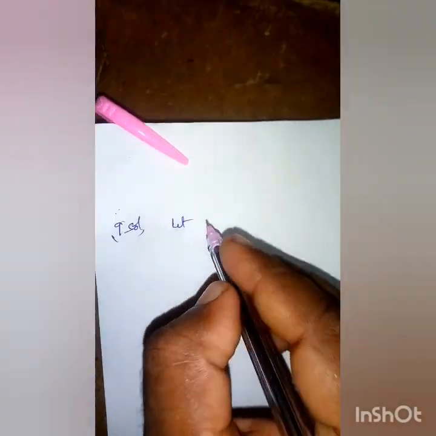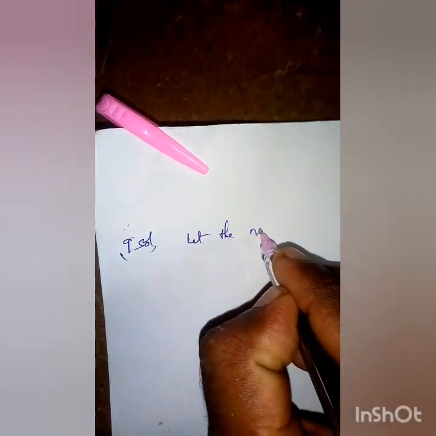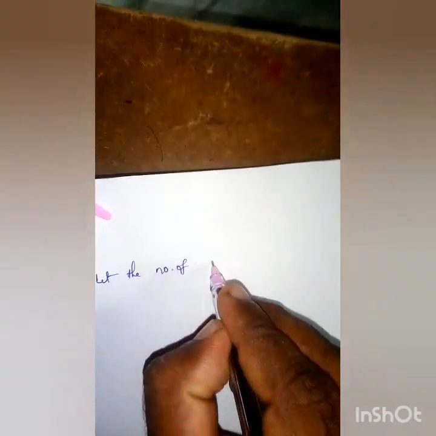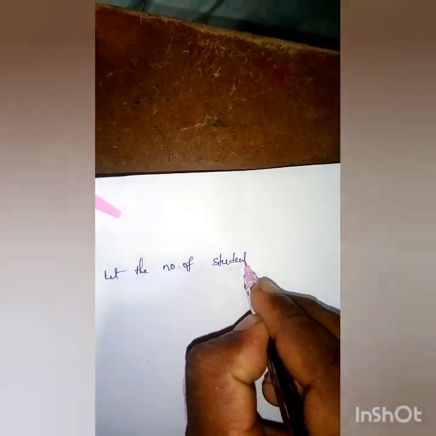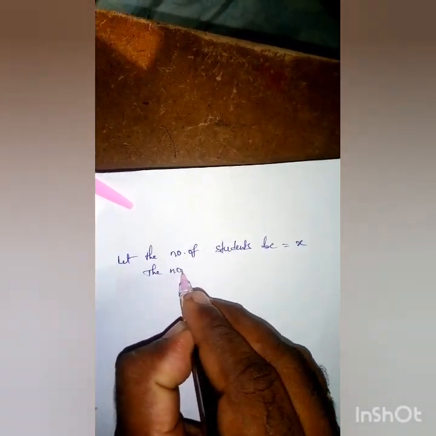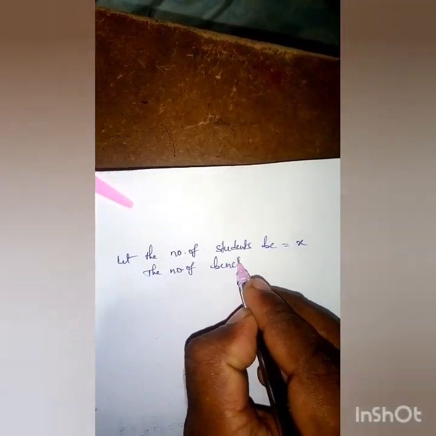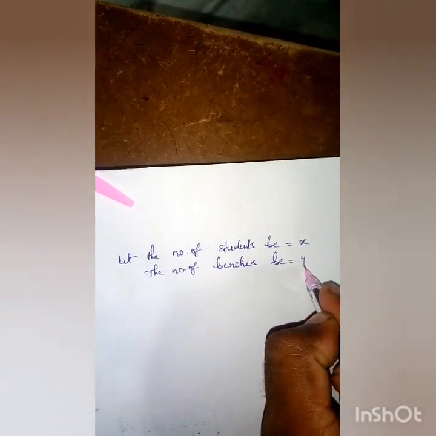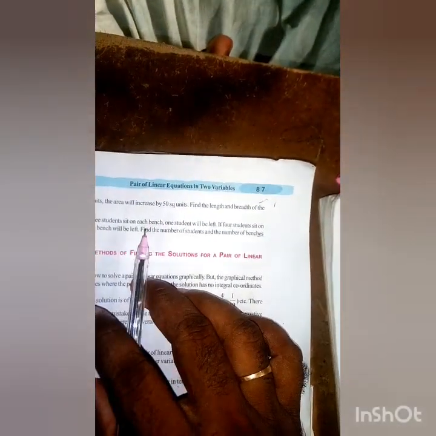Let me write here ninth solution. Let the number of students be x students and the number of benches be y benches. According to the given problem, we have two conditions for solving the problem.